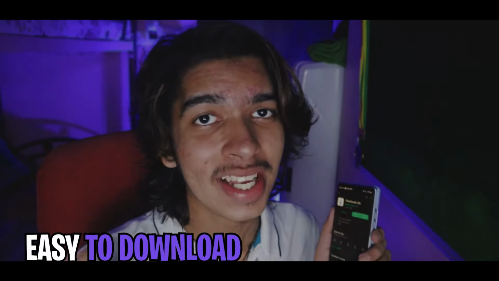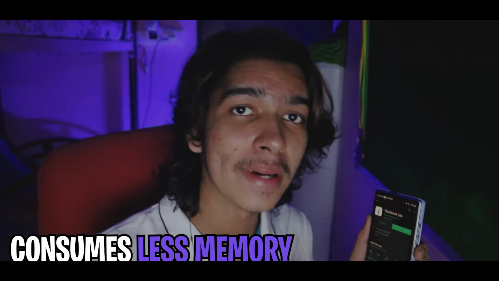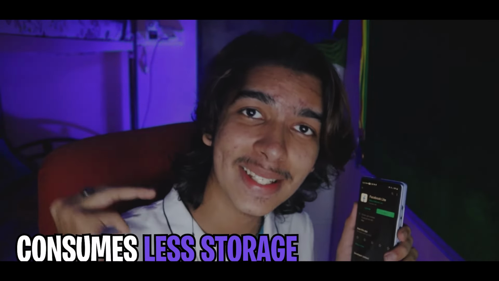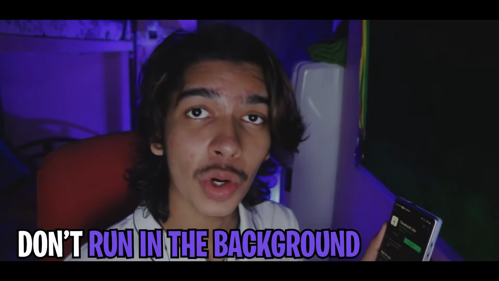I find these applications very useful, handy and easy. First of all, they are really easy to download. Second of all, they consume less memory. Third of all, they consume less space. And lastly, they don't run in the background. Unlike Facebook, which keeps running in the background even if you forcefully shut it down, these applications are turned off as soon as you close them. I find it very useful for battery as well as the storage. So try using the Lite applications. There are Facebook Lite, Instagram Lite and other Lites out there. So switch to them because they are less storage consuming.